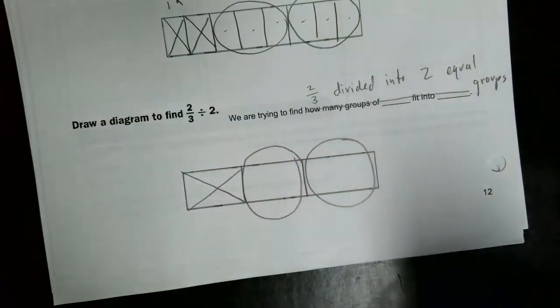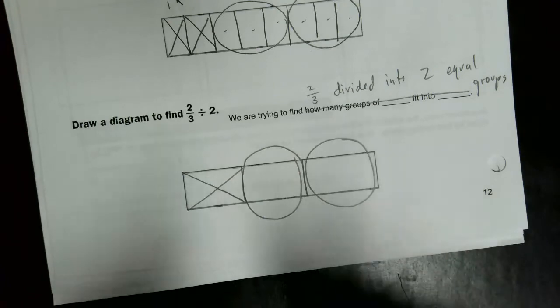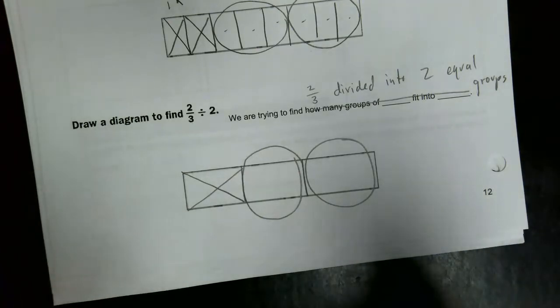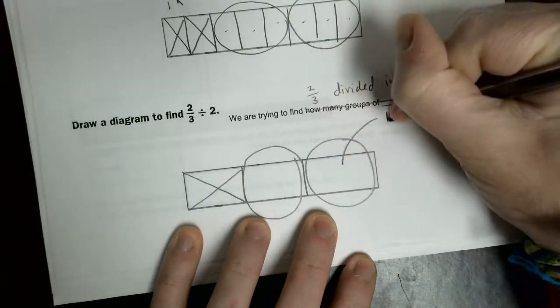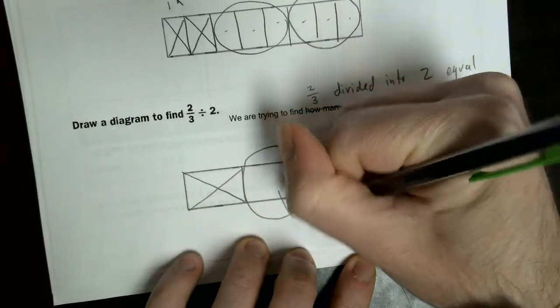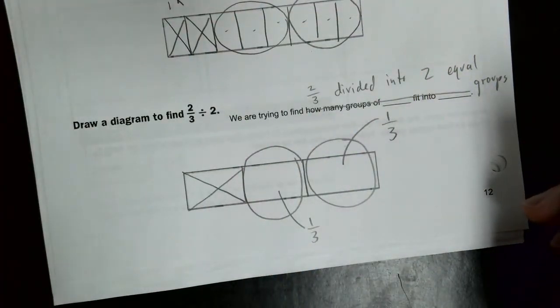The answer to this is 1/3, because what we want to know is what's going to be in each group. In each group is 1/3. That's 1/3. That's 1/3. So that means 2/3 divided by 2 would be 1/3.